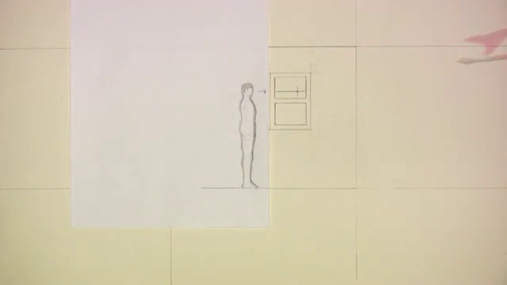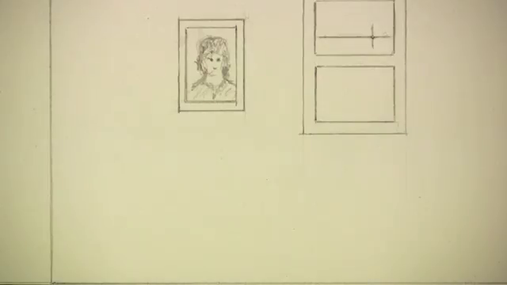Why do we care about this? Well, in landscape painting at least, the horizon is where the vanishing points go. And when we get into two-point perspective, that's going to be real important. Let me show you a little trick.